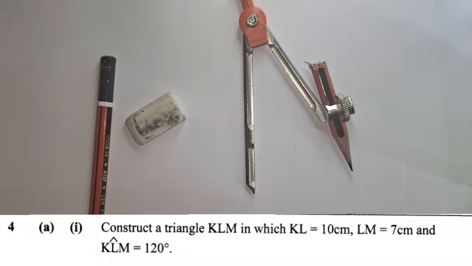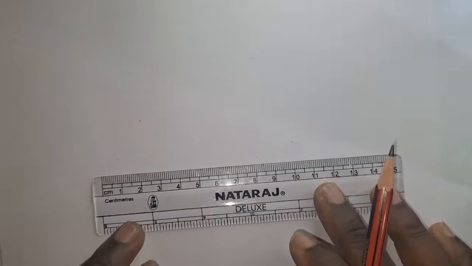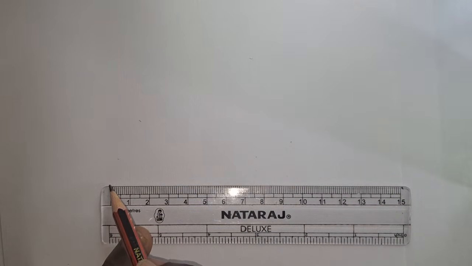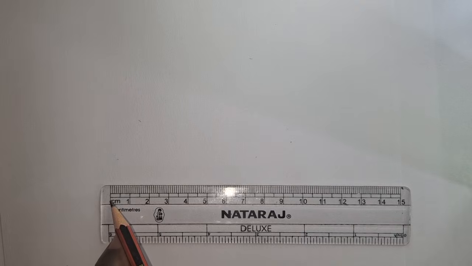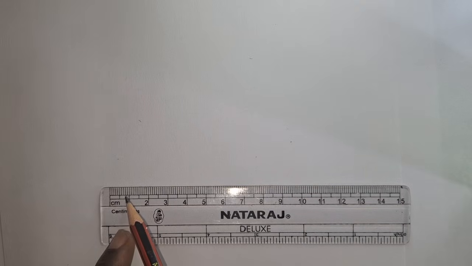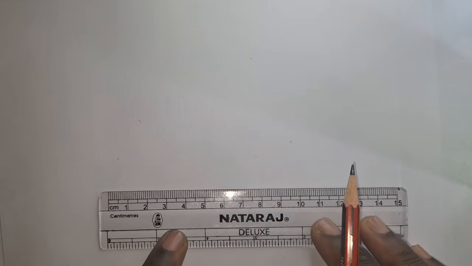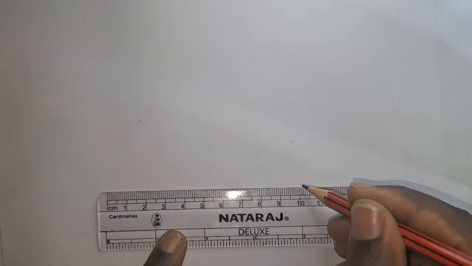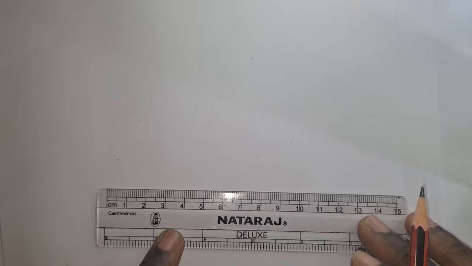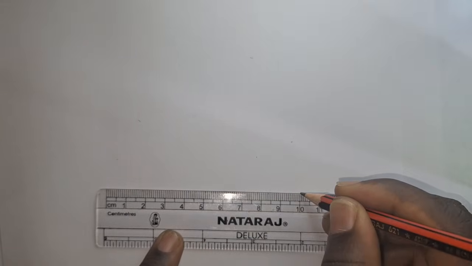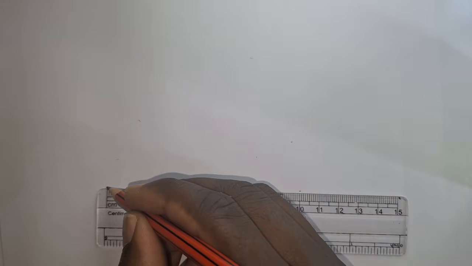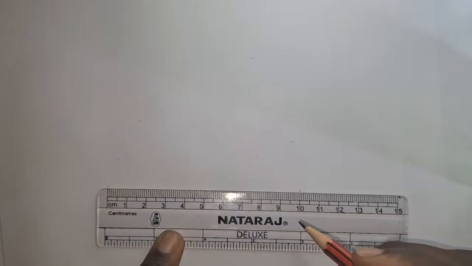So get your ruler as usual. 10 centimeters will be from here. This is 0. Don't start on 1. Start from 0, 0, 1, all the way up to 10. So we can say our 10 centimeters, of course, will be right over here from 0. Don't start from 1. Start from 0. And it must be in centimeters.